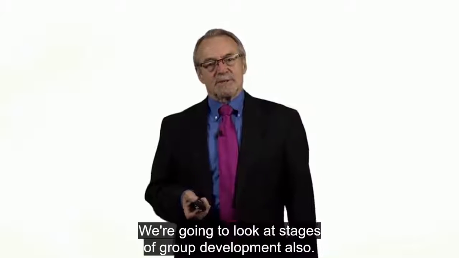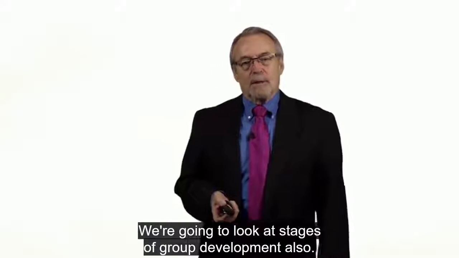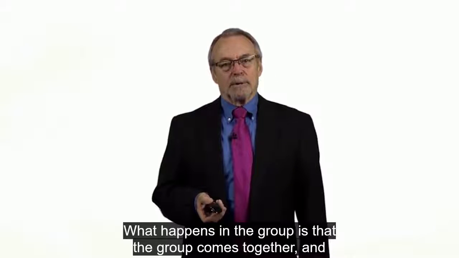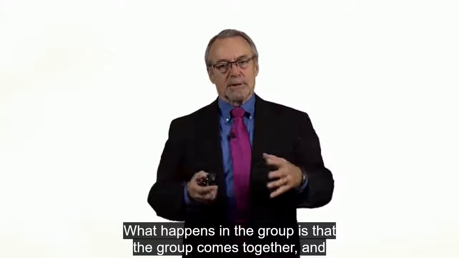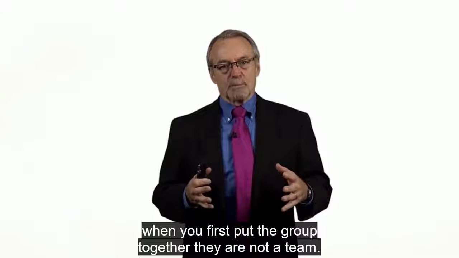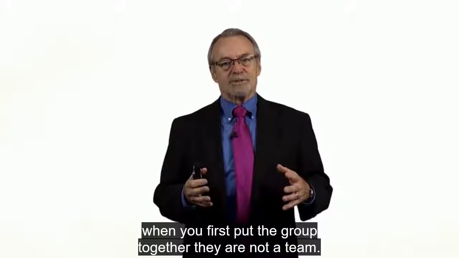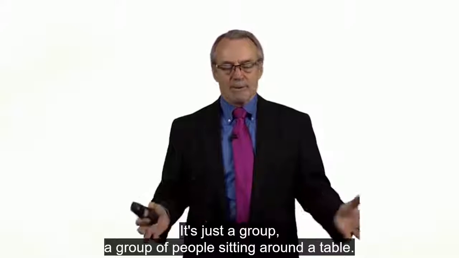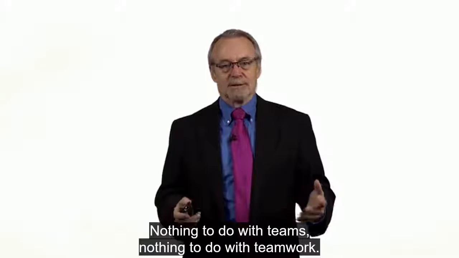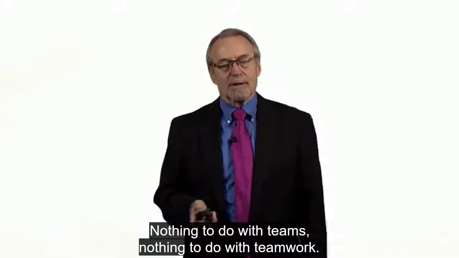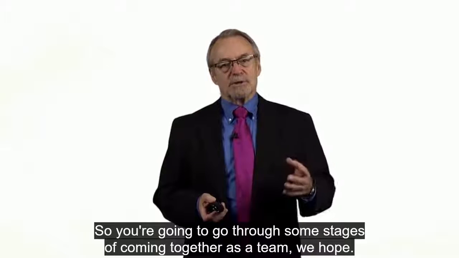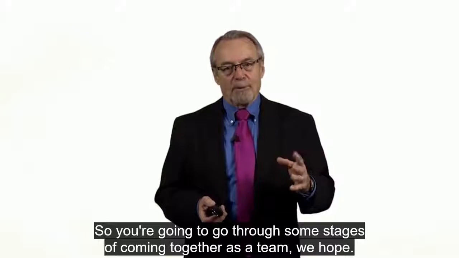We're going to look at stages of group development also. What happens in the group is that the group comes together, and when you first put the group together, they are not a team. It's just a group of people sitting around a table. Nothing to do with teams, nothing to do with teamwork. So they're going to go through some stages of coming together as a team, we hope.